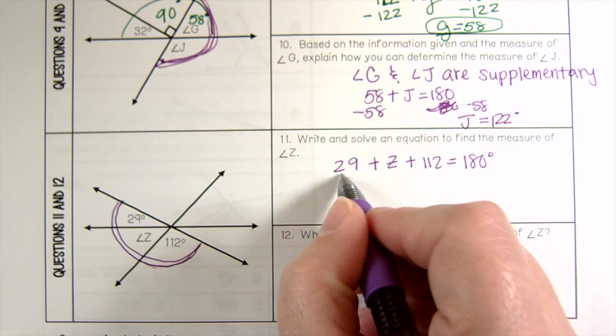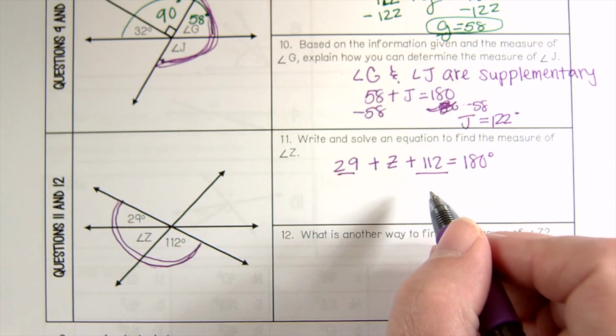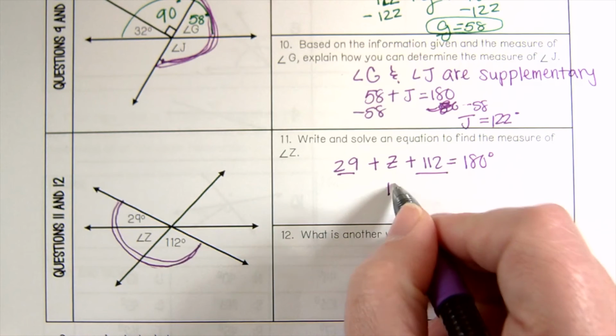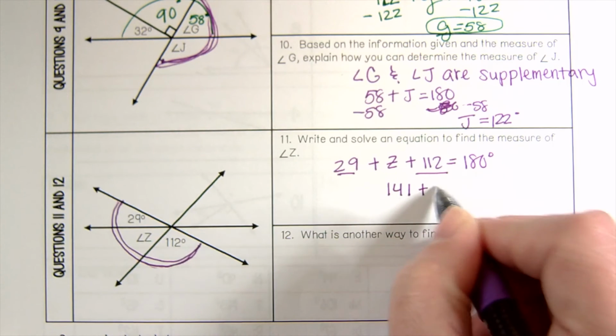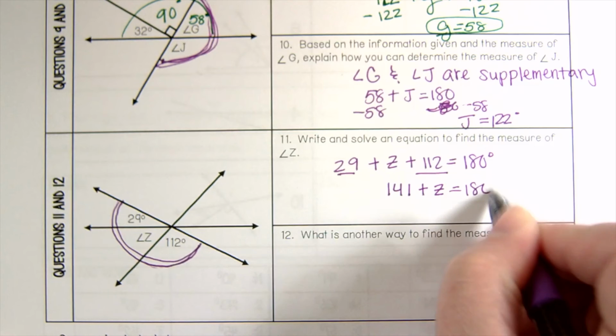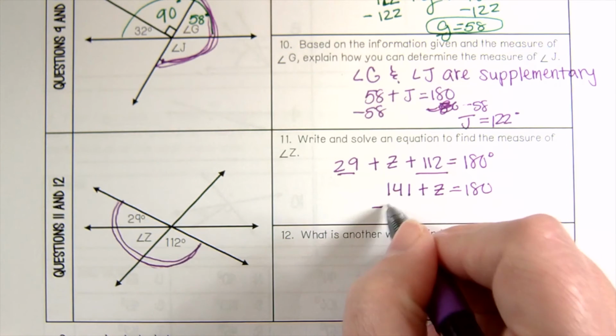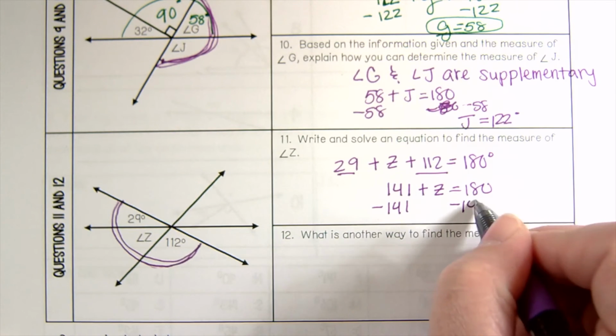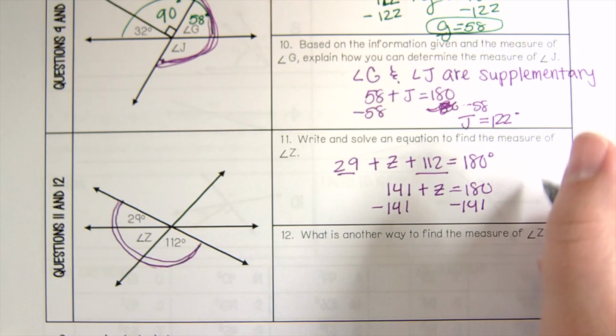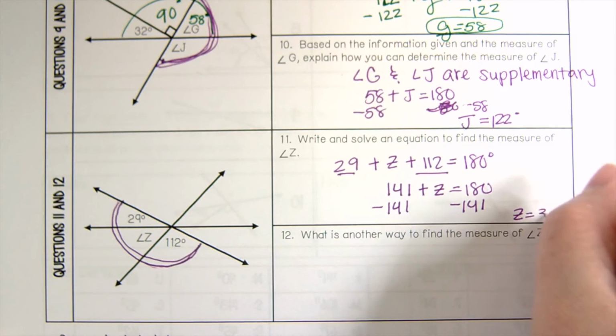Combine your like terms. So what's 29 plus 112? 141 plus Z equals 180. Then what do we do next? Subtract 141. So Z equals 39 degrees.